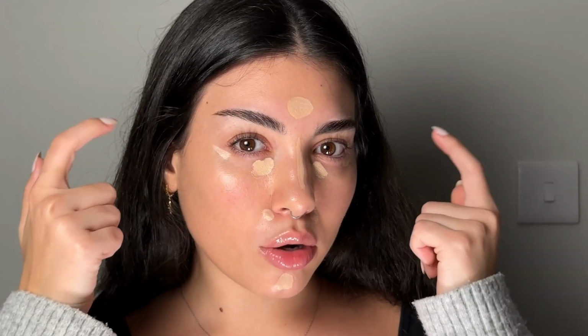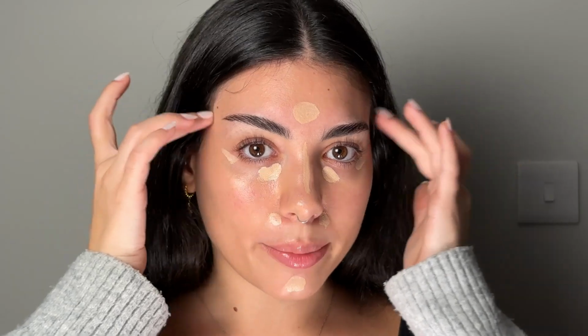Now, depending on your face shape, you might want to highlight some things and you might want to hide others. You might want to make the illusion of a wider jawline or a more narrow jawline, lifted cheekbones, maybe a smaller or a bigger forehead.